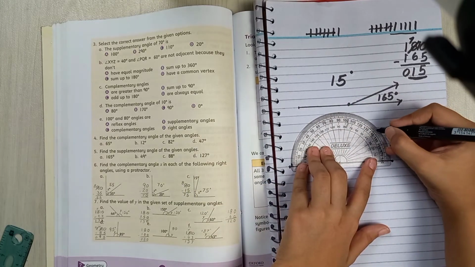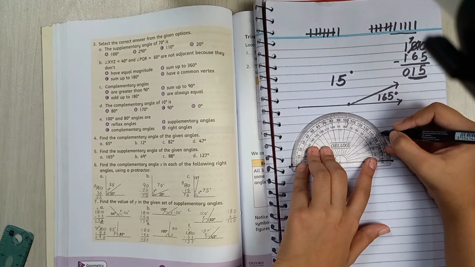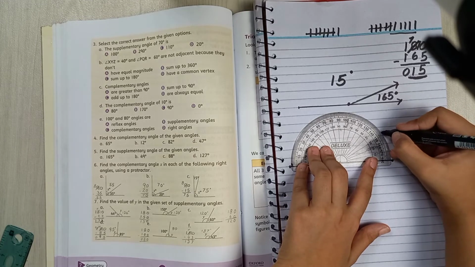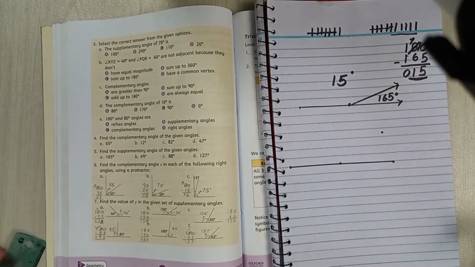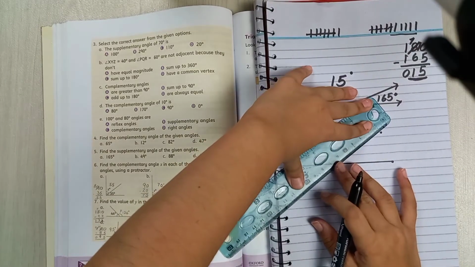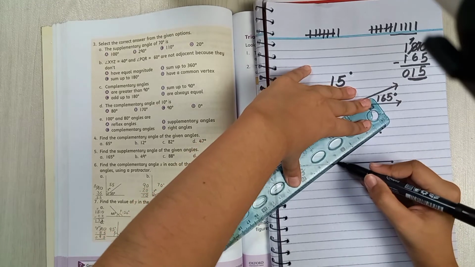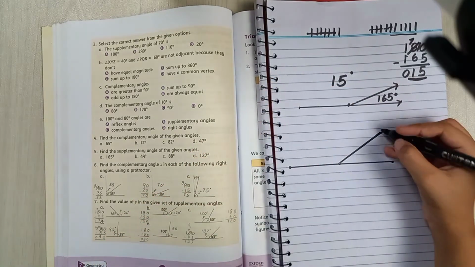Because it says 49. 5, 1, 2, 3. And now we're going to put it right here because 9 comes right there. Perfect. It's on the 9th, so this is how we get our angle 49.